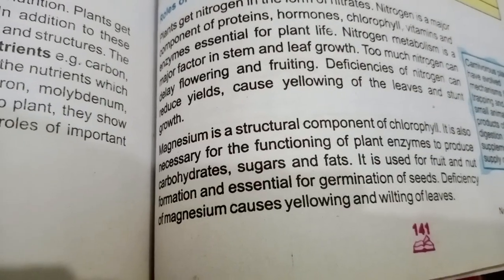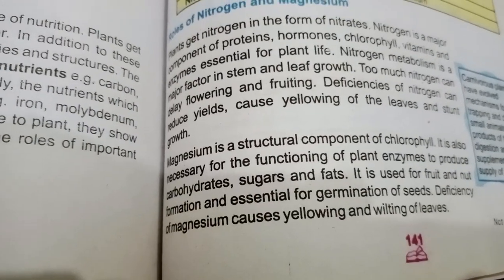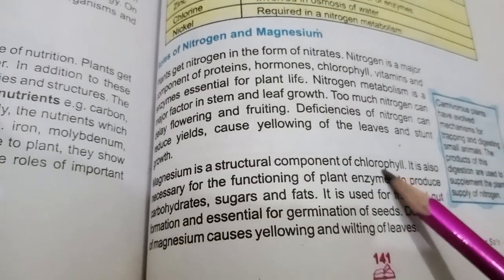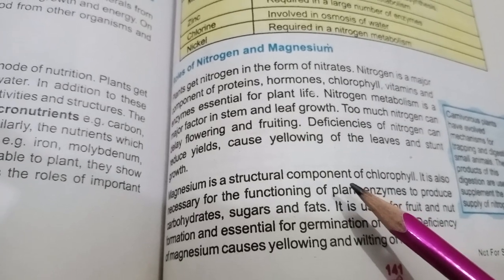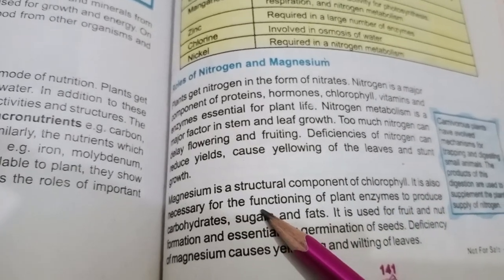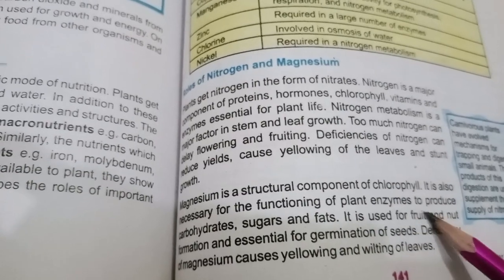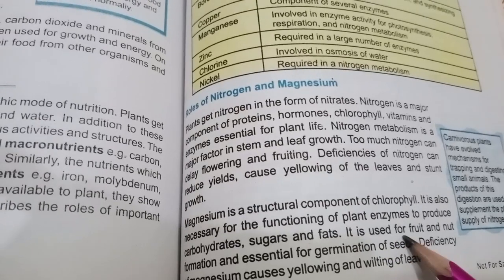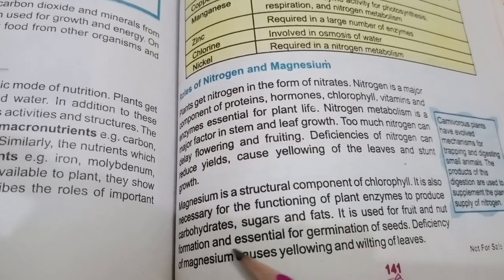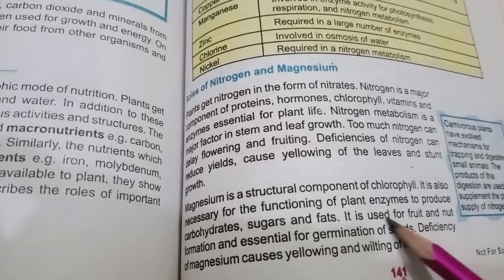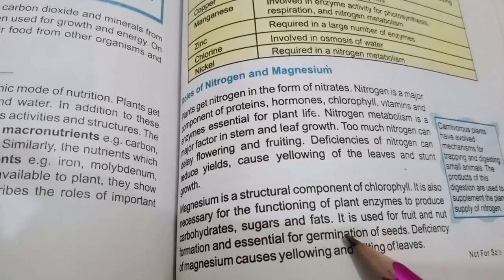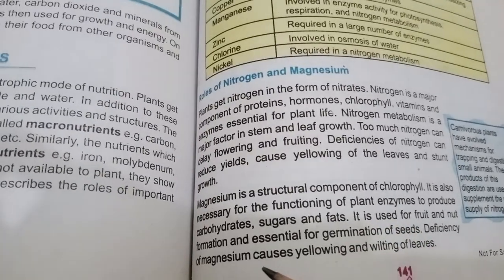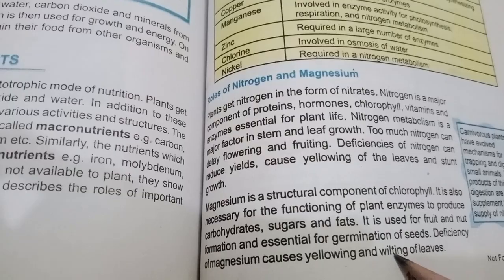The other thing that is used for the growth of the plant is the magnesium. Magnesium is the structural component of the chlorophyll. It makes the structure of the plant chlorophyll. It is also necessary for the functioning of the plant enzymes to produce the carbohydrates, sugars, and the fats. It is used for the fruit and the nuts formation and essential for the germination of seeds. It means the magnesium is used mostly by the conifers. And the deficiency of the magnesium causes the yellowing and the wilting of the leaves.